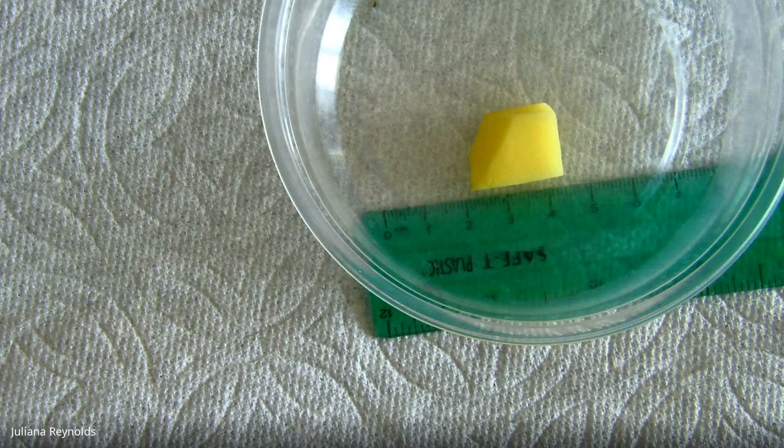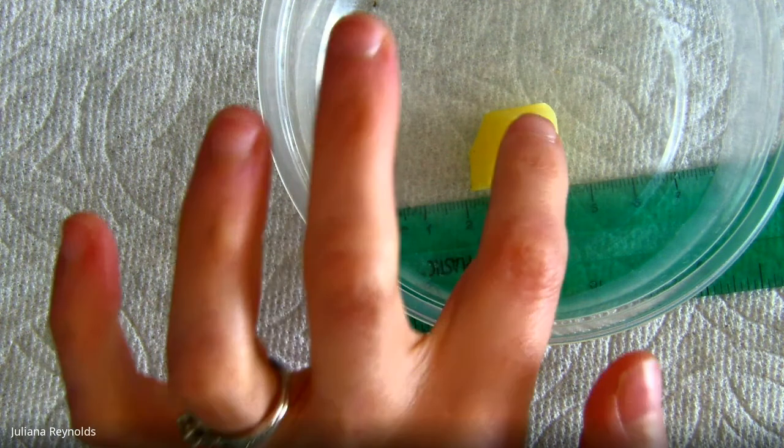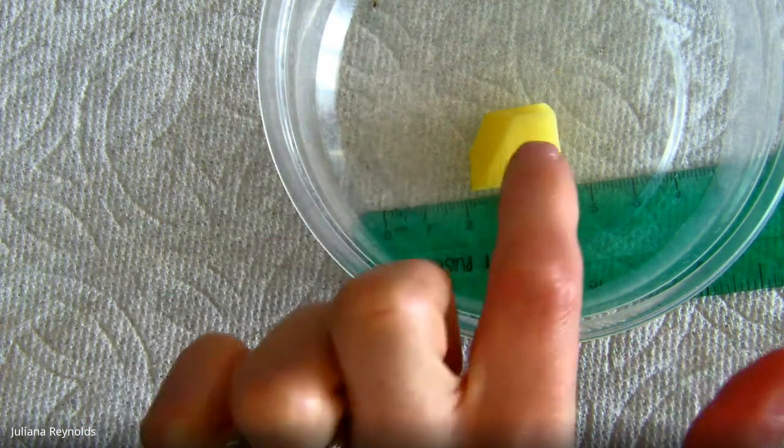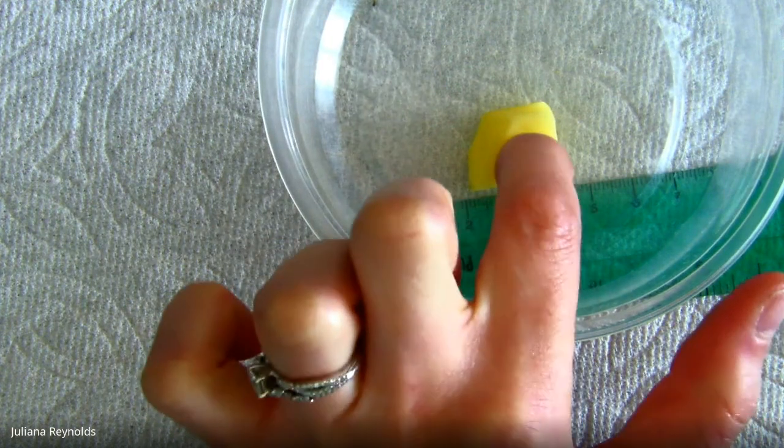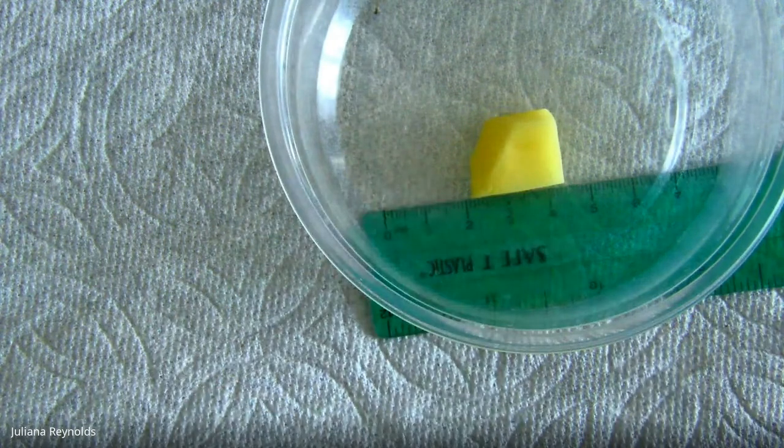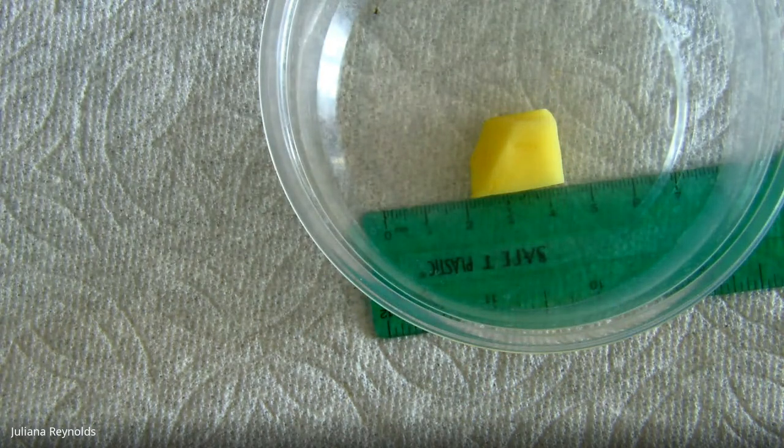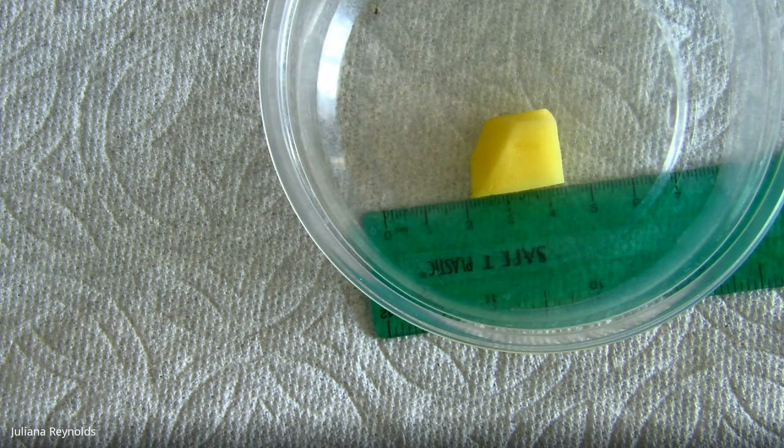This is a fresh potato, so it has not been cooked. It's smooth texture. When you touch it, it's pretty firm, slightly moist. Has kind of a starchy smell to it.